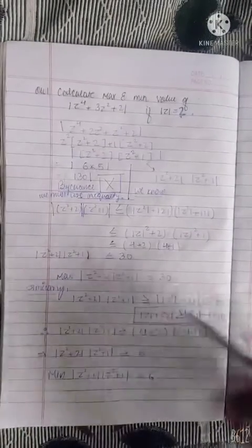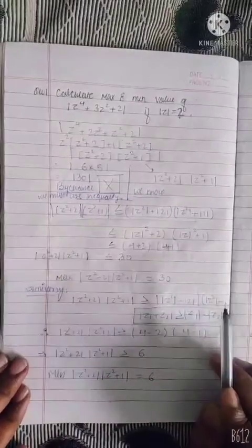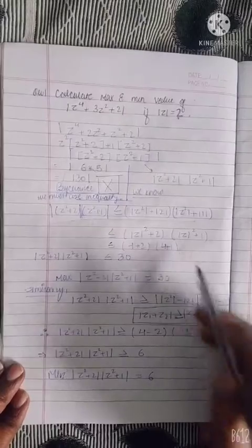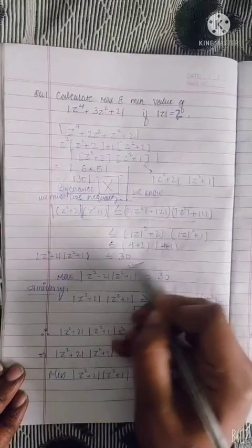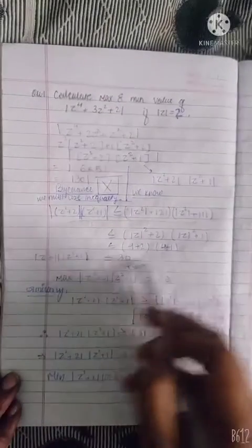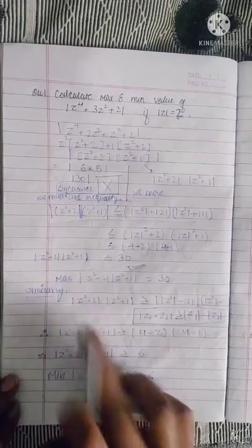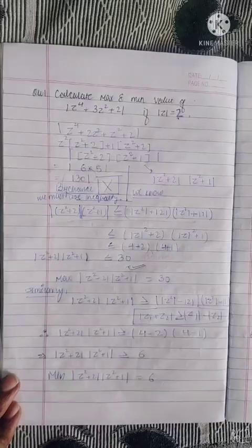We multiply both those inequalities and write it as this. On further solving, we put in the values and hence we get the maximum value of this expression is 30. Okay, similarly we take out the identity for the negative one.